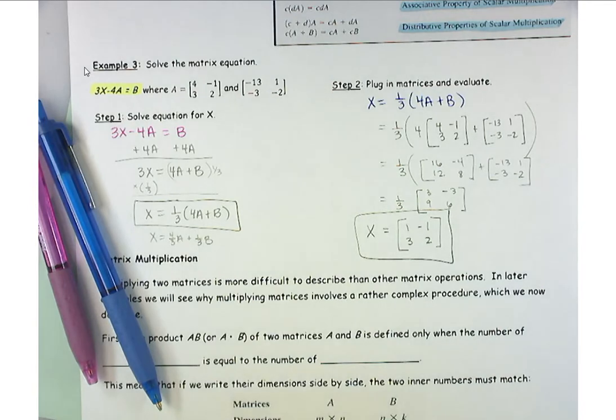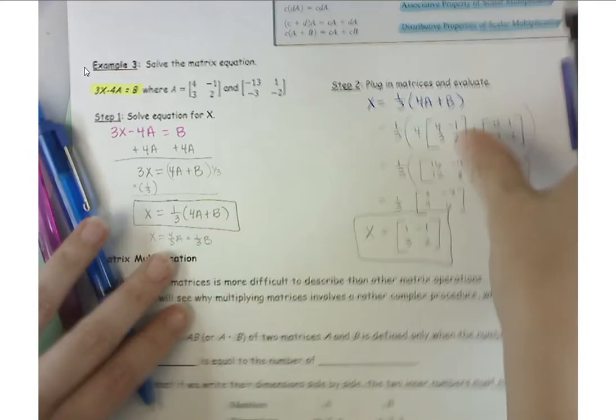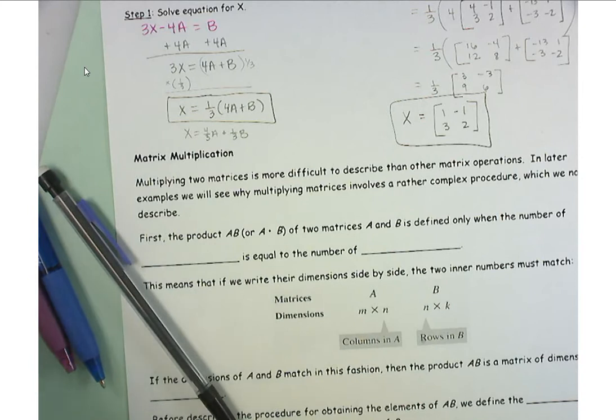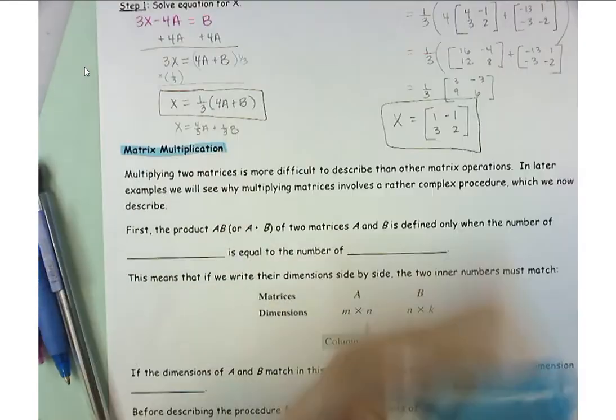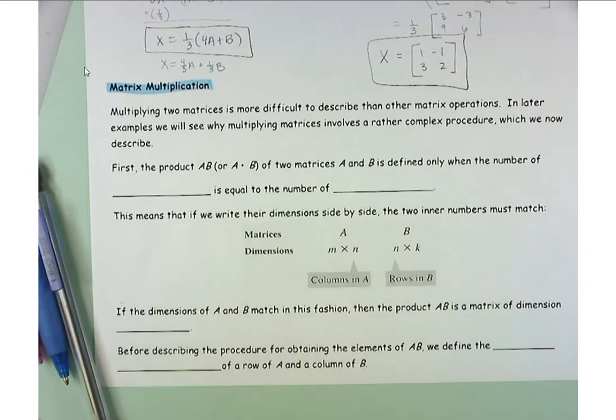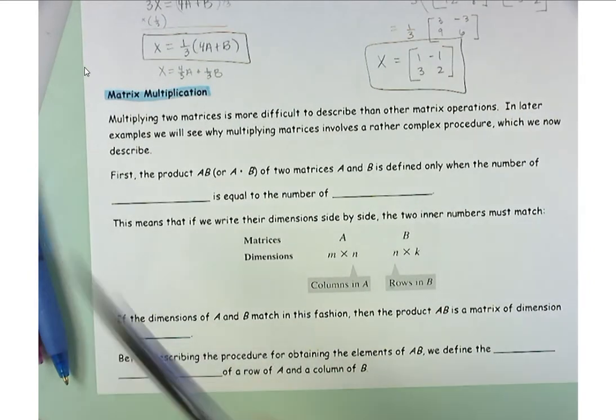Okay, how do we do? Good? So far so good? Alright. Now, the next thing we're going to talk about is matrix multiplication. So, matrix multiplication is a little more complicated, but that's not really saying much, is it? So far, it's been pretty chill, right? Just adding the same entries together. So, multiplying two matrices is more difficult, and then we'll go over that in some later examples.